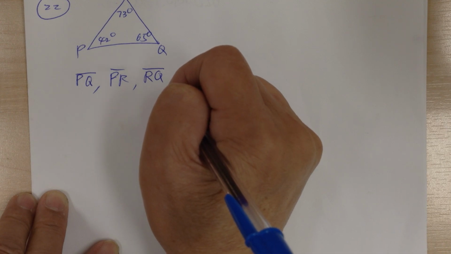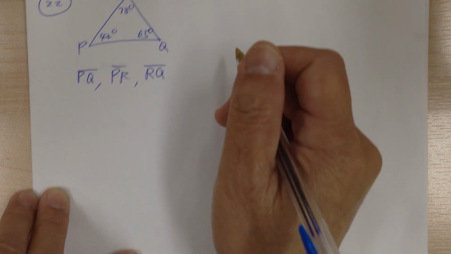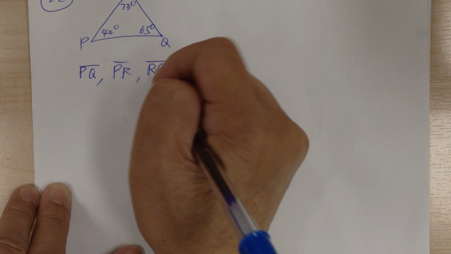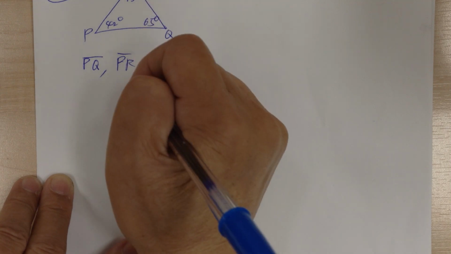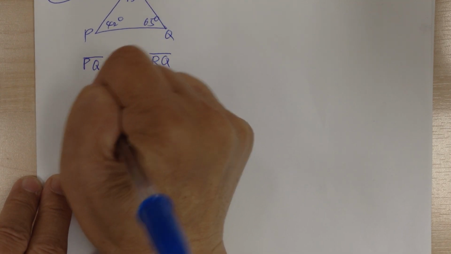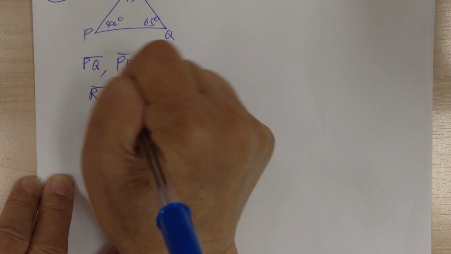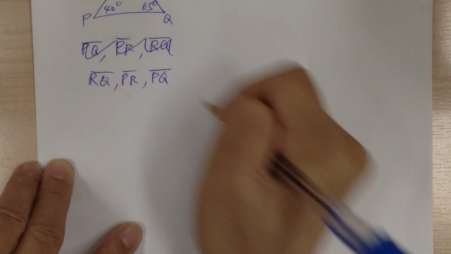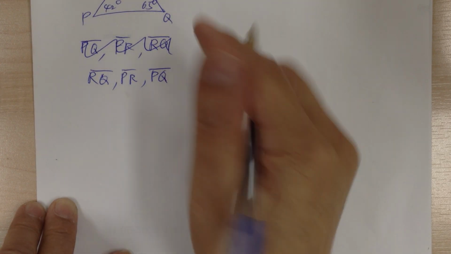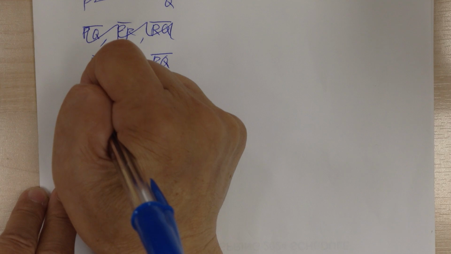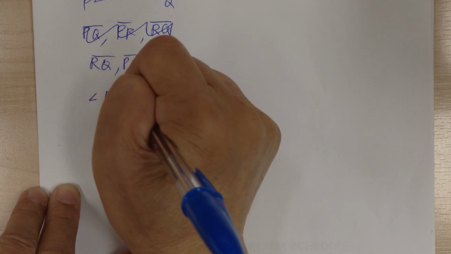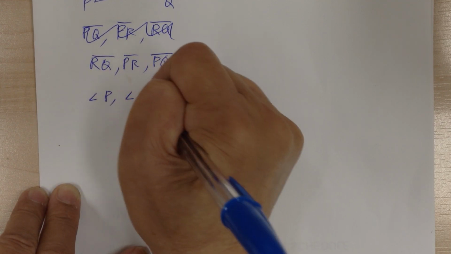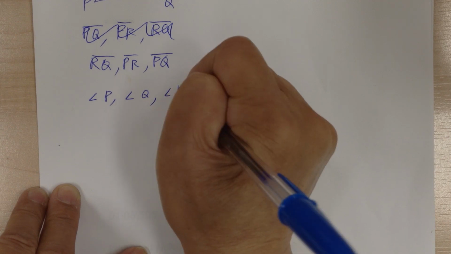But the question asks for the sides and the angles in order from smallest to the biggest, so we'll have this backward. So it's RQ, PR, and PQ. So you have to read the instruction carefully. It's from the smallest to the largest. And the angles would be angle P, angle Q, and angle R.